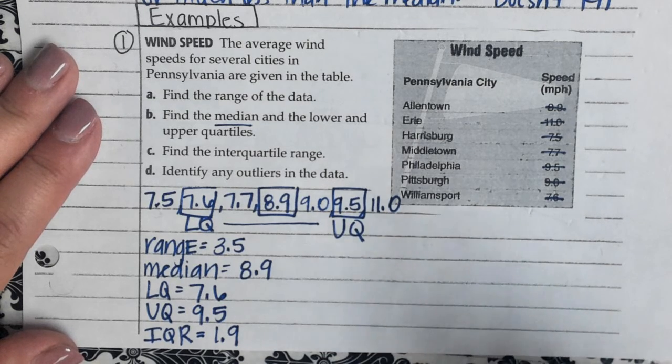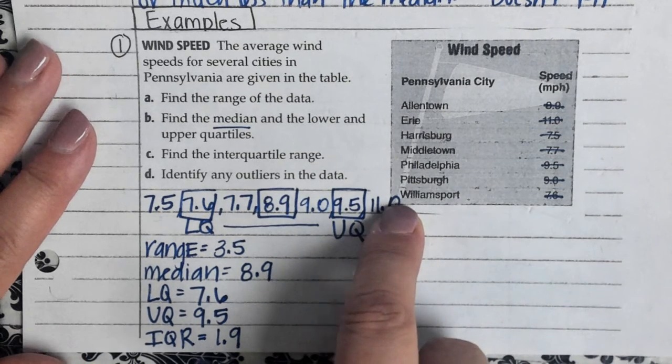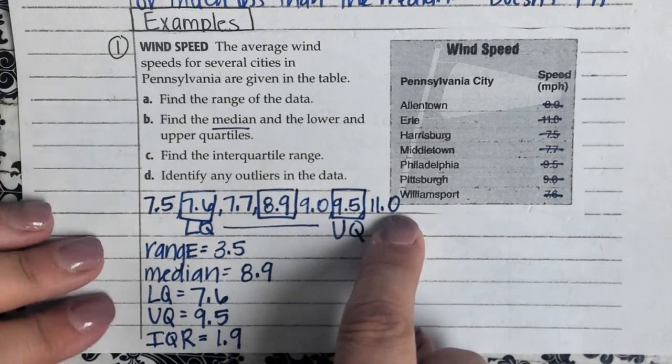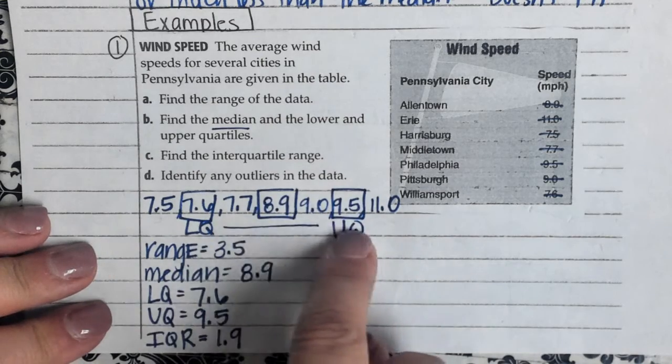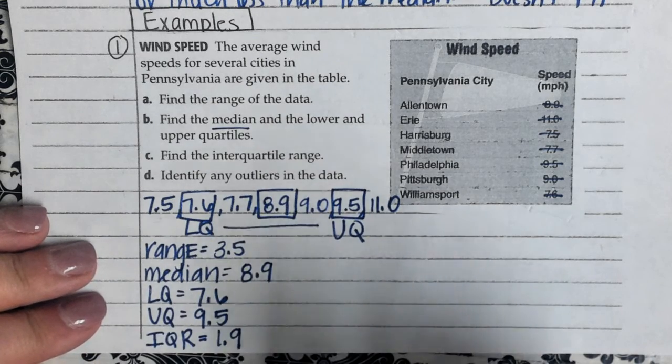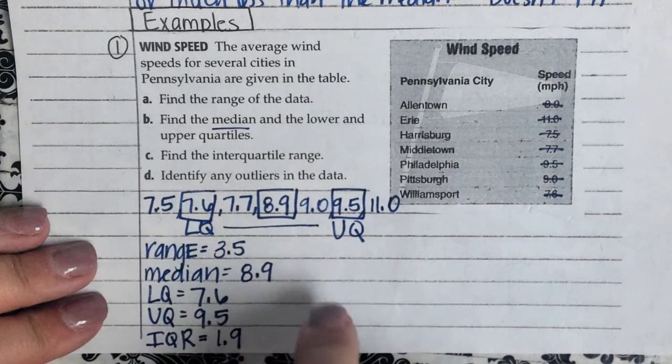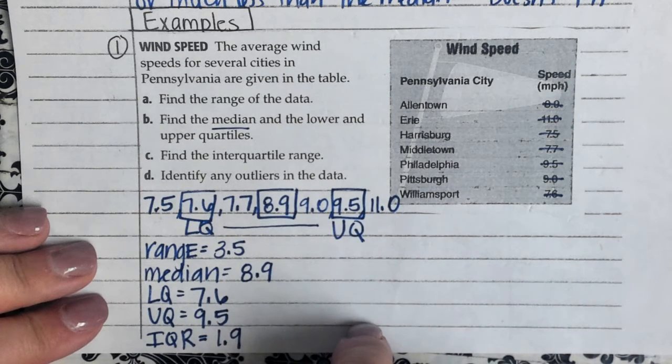But right now, I want you just being able to look at it and go, whoa, that number does not fit. If this were 40, then absolutely that would be an outlier. I would say in this set, we really don't have one. Will we have to add the mean too? The mean? Eventually we will. We're not going to worry about it today.